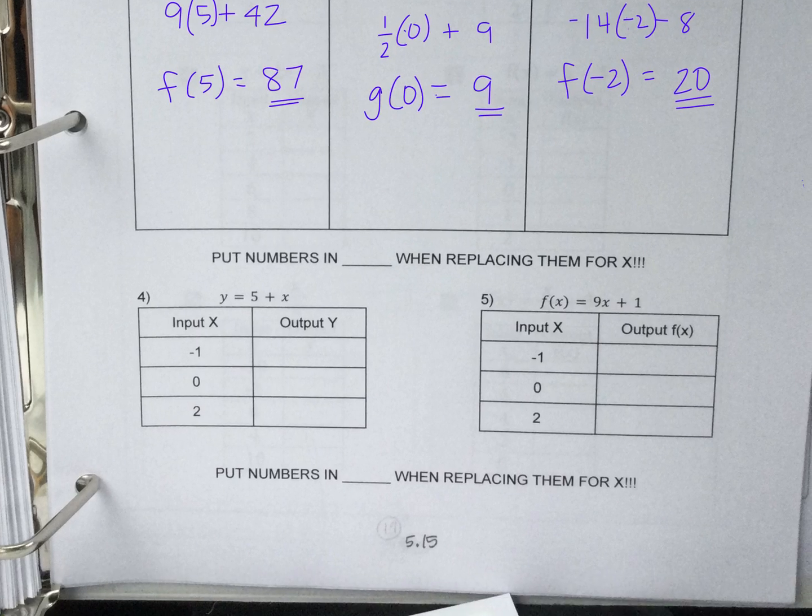Remember, when I say stuff over and over again, it usually means it's important. Put parentheses when you replace x. So, this says the rule for this problem is y equals 5 plus x. And it tells me my inputs are going to be -1, 0, and 2. This means I've got to do this problem 3 times.